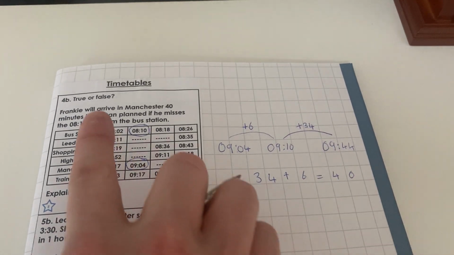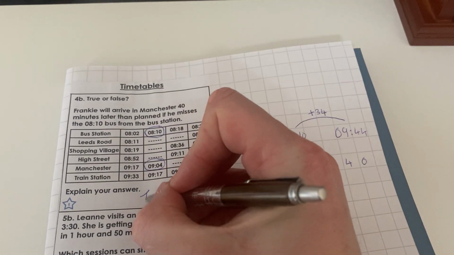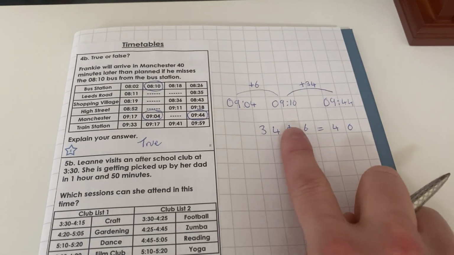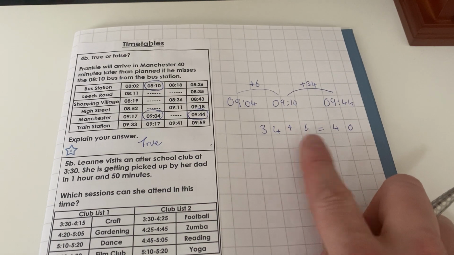So, is it true or false that he will arrive 40 minutes later? The answer is true. And we have proved this, we've explained it by using a number line here to show that it would be 40 minutes later.